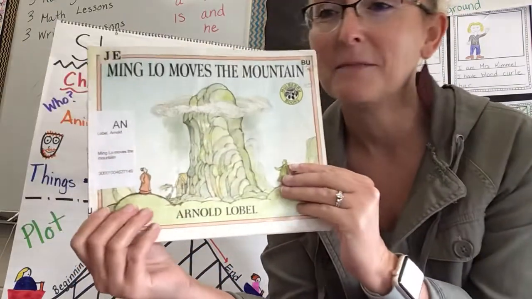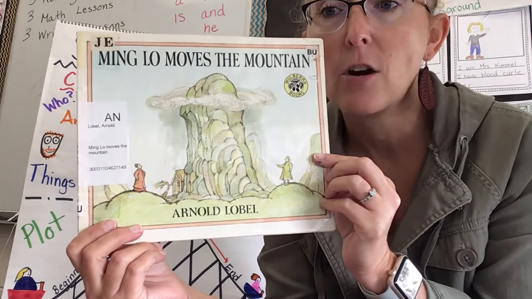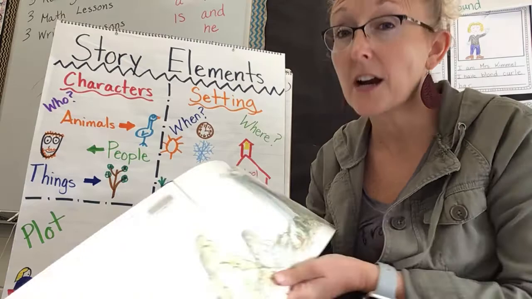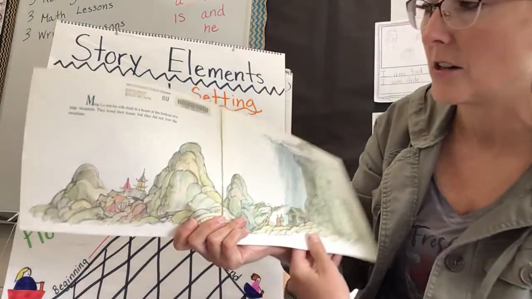This book is so fun. It's called Ming Lo Moves the Mountain. It's by Arnold Lobel. So remember, we're going to be talking about what happens in the beginning, middle, and end. So I have to read the whole book first. So be a good listener.